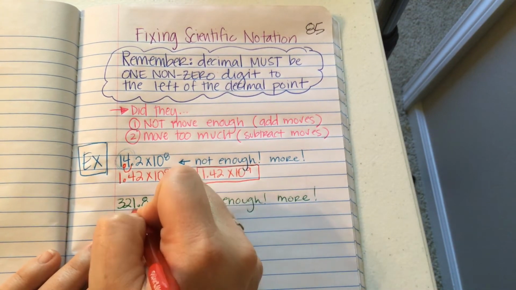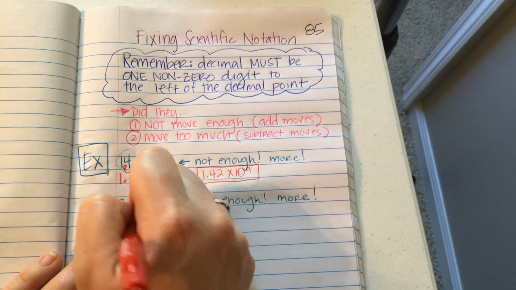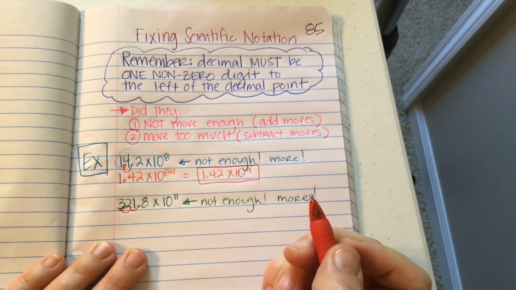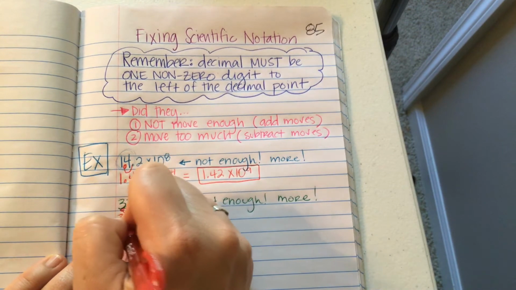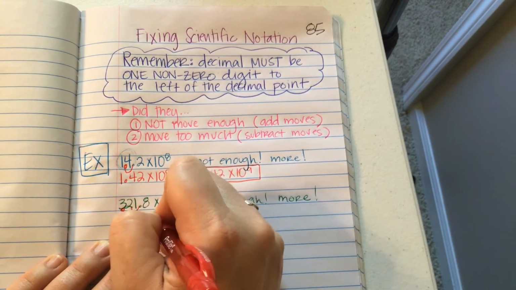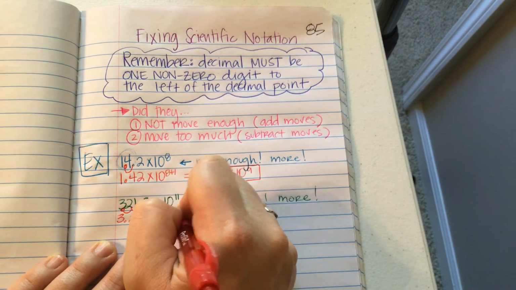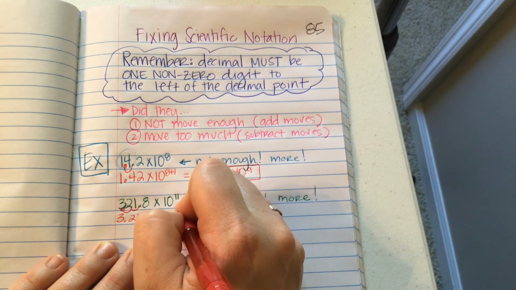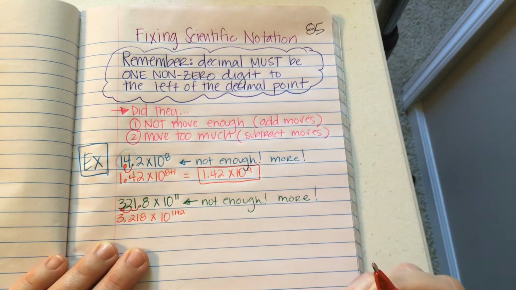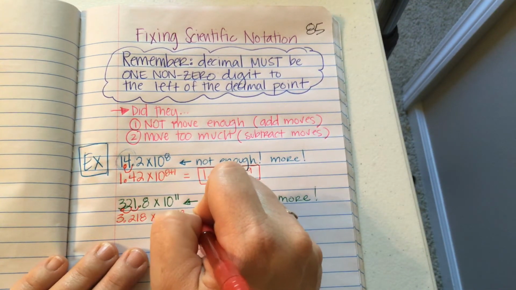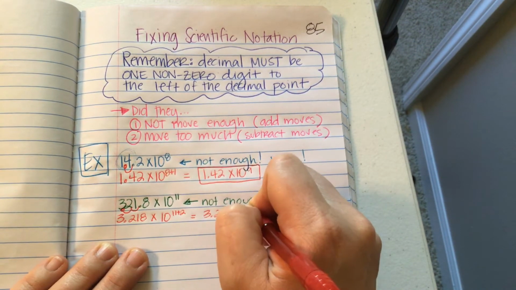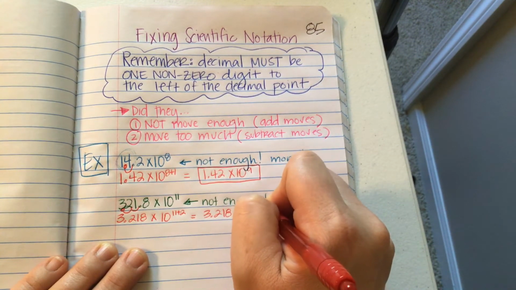More means add. So I'm going to take my decimal and move it one more time. Still not enough. Two more times. Now that's perfect. 3.218 times 10 to the 11th, but I had to do 2 extra moves, so I'm going to add 2 to my exponent, making my answer 3.218 times 10 to the 13th.